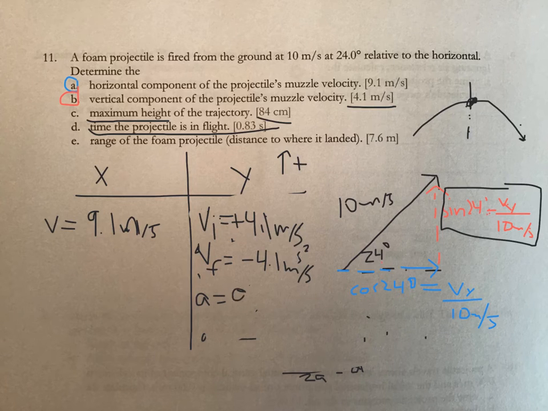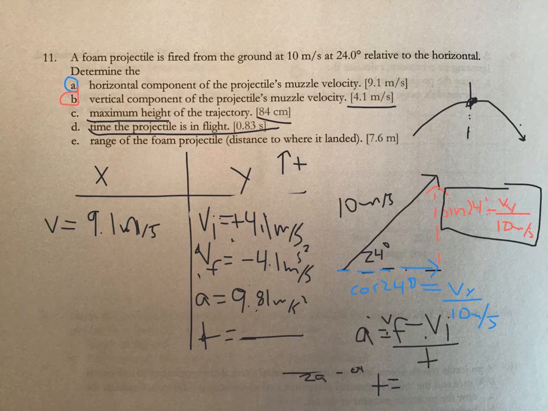My acceleration is negative 9.81 meters per second squared. And then I can find out what my time is. So acceleration is VF minus VI over T, so T is VF minus VI over the acceleration. That's negative 8.2 divided by negative 9.81, which is 0.83 seconds.